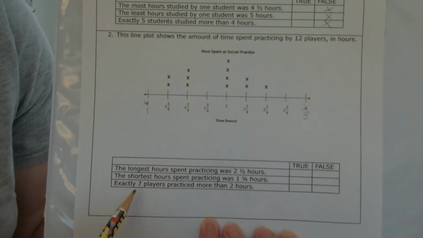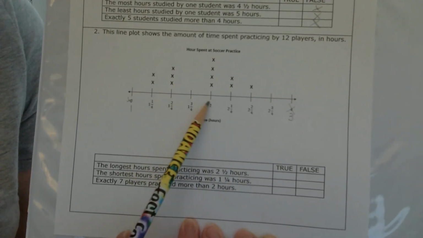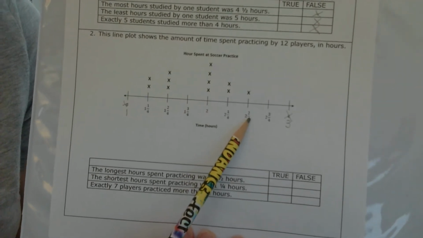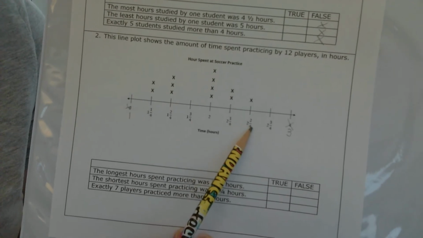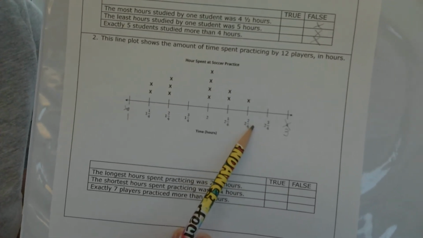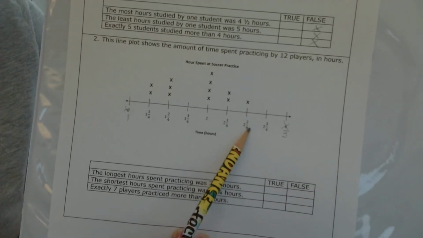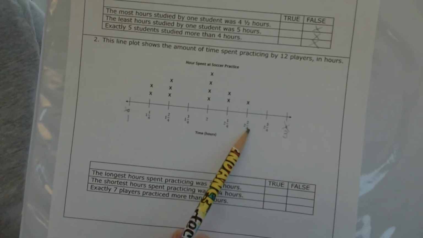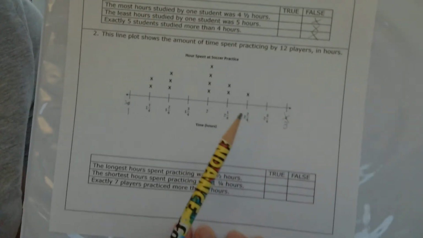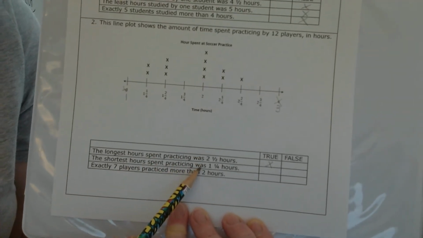So the first question there is, the longest hours spent practicing was 2.5 hours. So we find our 2.5, which again, remember I told you to start recognizing halves. So half of 4 is 2. So we could reduce this down to 2.5 instead of 2 2/4. 2.5 equals 2 2/4. So that is the greatest one on our line plot. So the longest hours spent practicing was 2.5 hours. That is true.